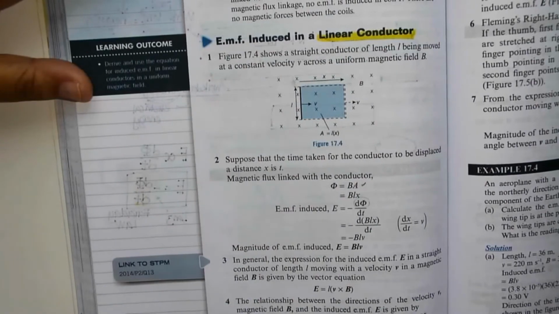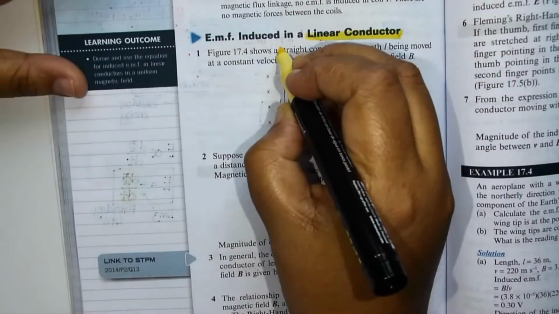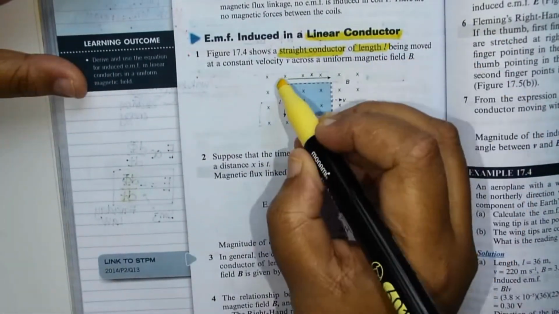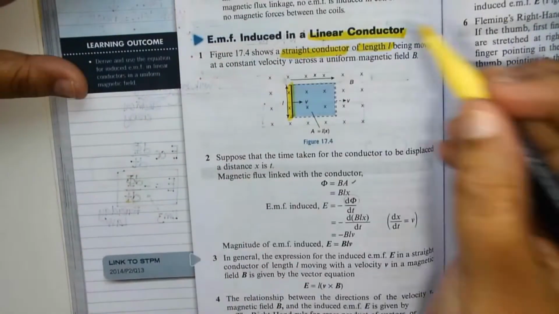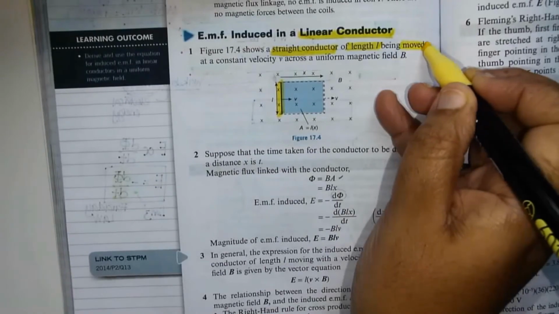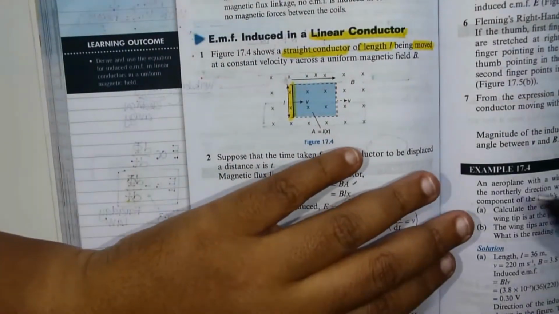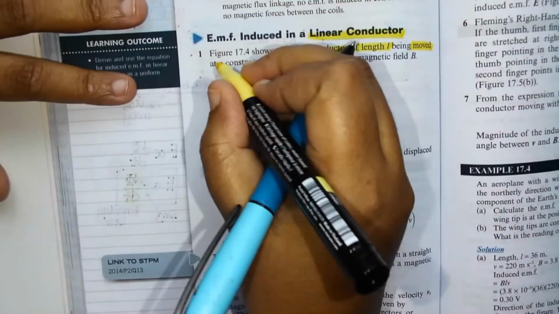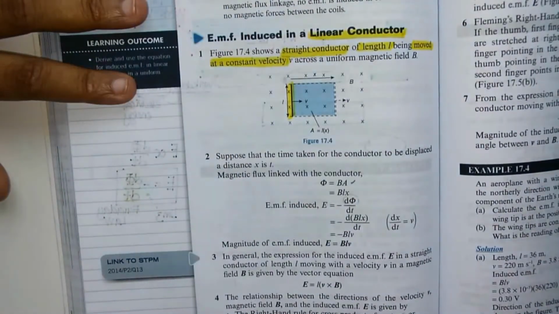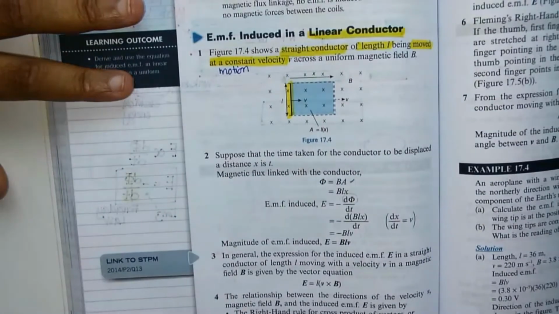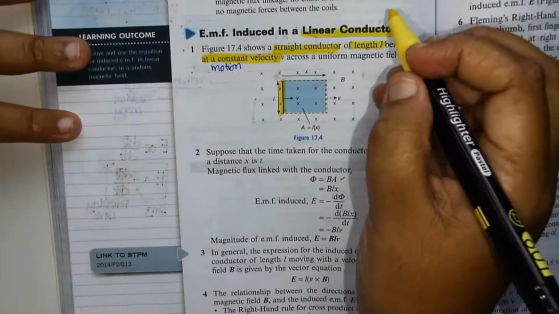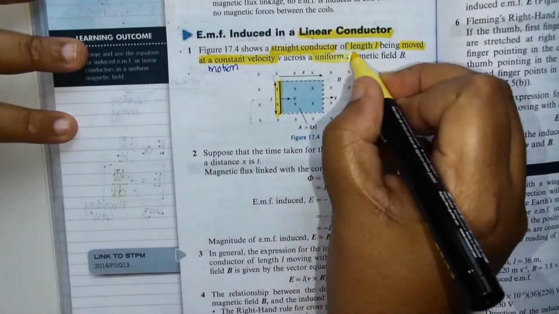Now, figure 17.4 shows a straight conductor of length L being moved. Being moved means there is a motion at a constant velocity across a uniform magnetic field B.